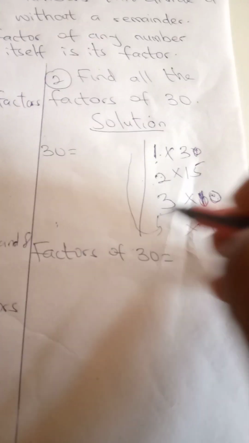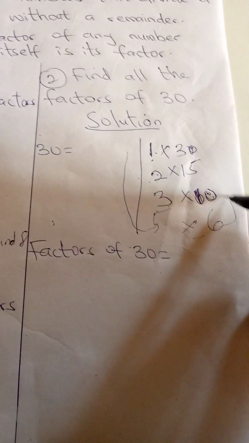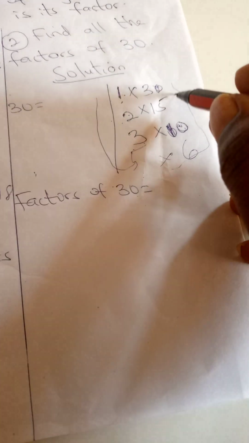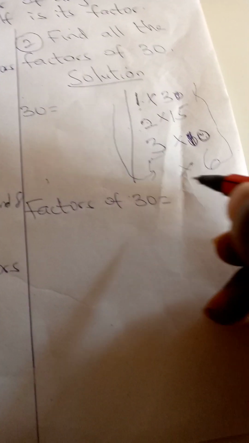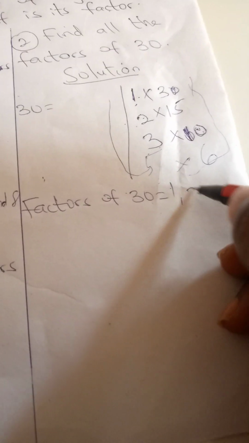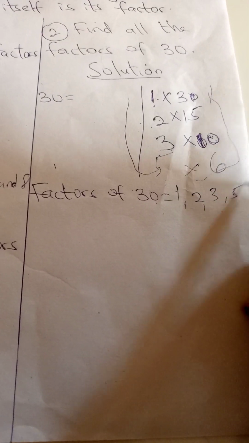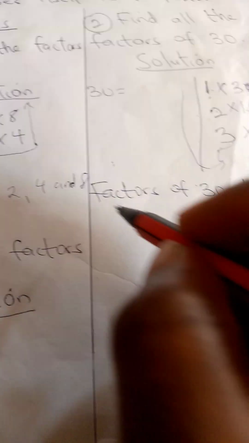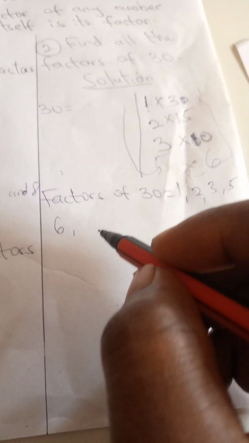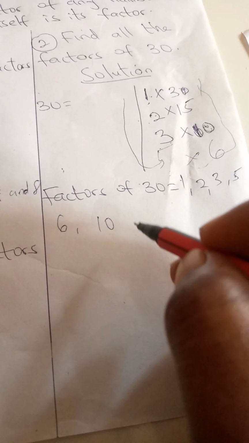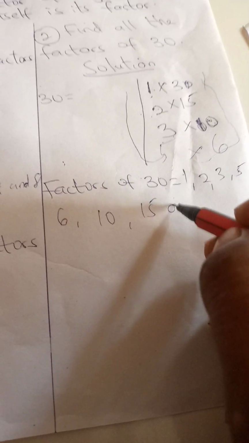So now let's get the answer. It starts from the top, come down and go up. So the numbers are 1, 2, 3, 5, 6, 10, 15, and 30.